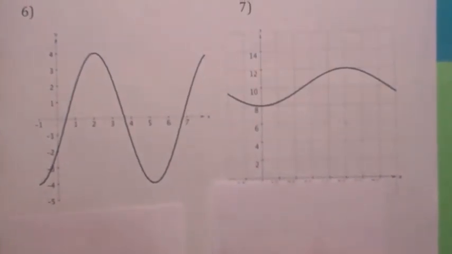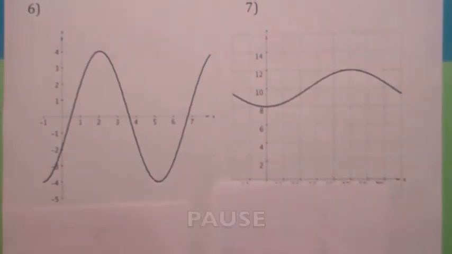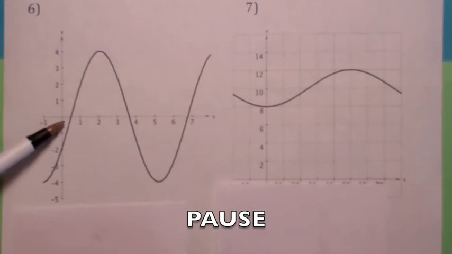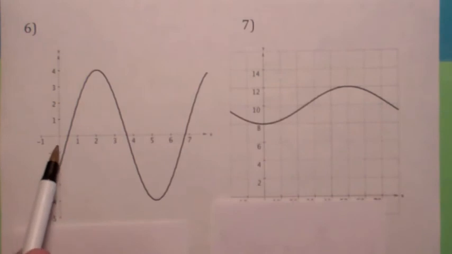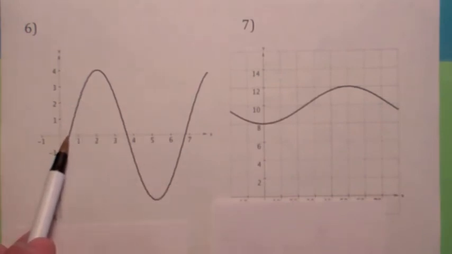Go ahead, hit the pause button, see if you can find equations for these two. I'll give you a hint on this first one. There is a phase shift on number 6. Okay, for number 6, you notice I would use a sine function. You agree? A sine function would be easier. Looks like a phase shift of 1/2.